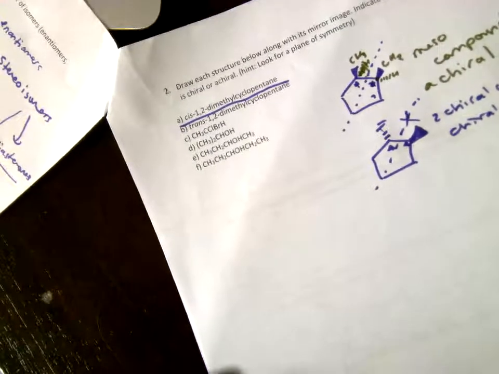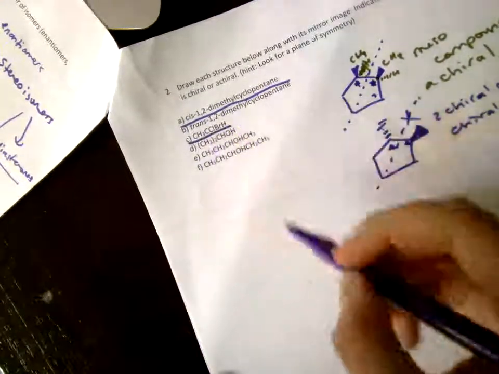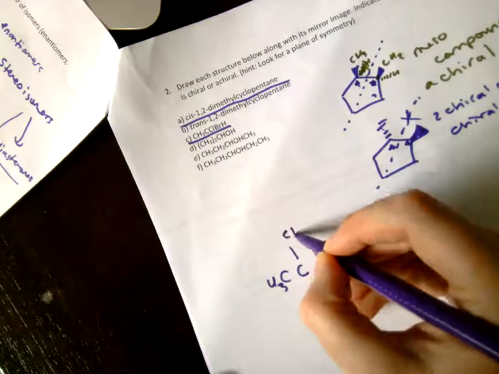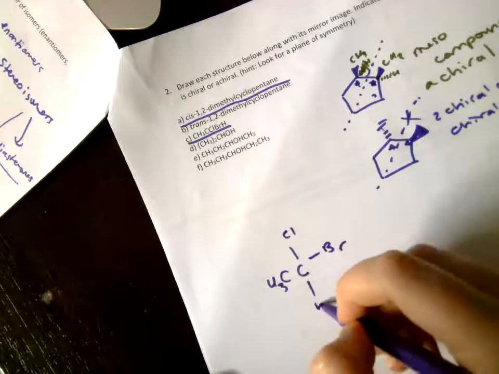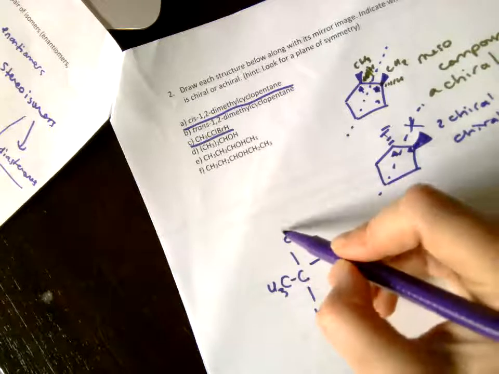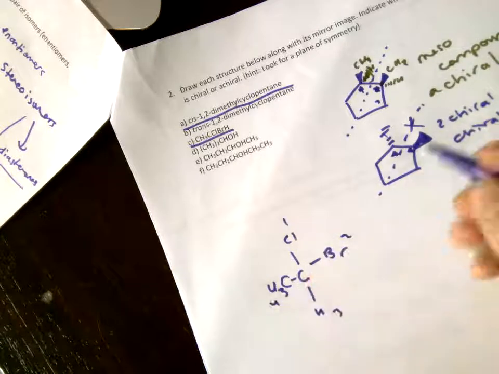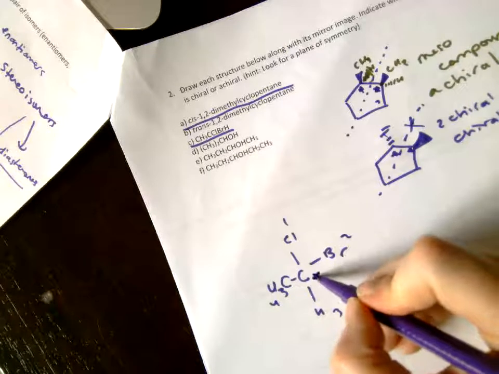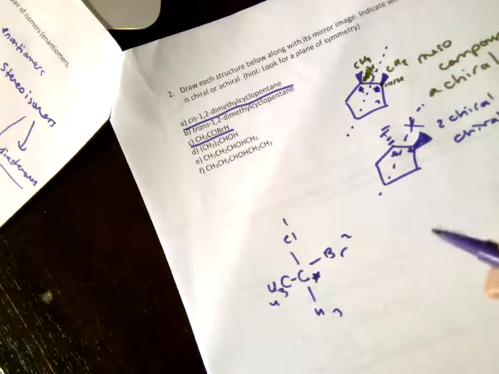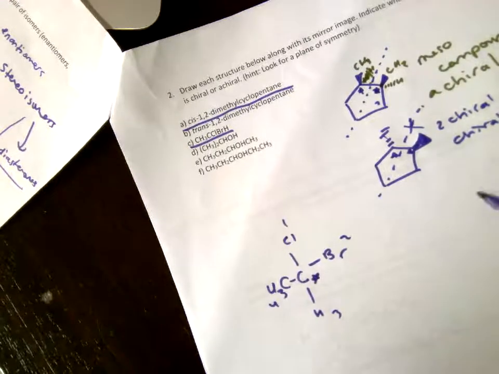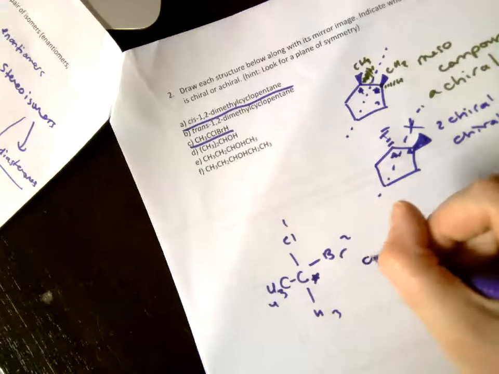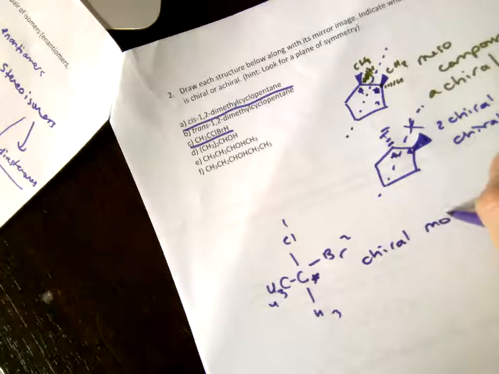Okay, and then this over here, let's see, CH3, C, Cl, Br, H. So I don't see a plane of symmetry here. I see a carbon with 1, 2, 3, 4 things attached to it. I only see 1 chiral center, so that must mean if it only has 1 chiral center, we don't even have to check for a plane of symmetry, because 1 chiral center means that its mirror image would be non-superimposable, so this is a chiral molecule, and there's no plane of symmetry.